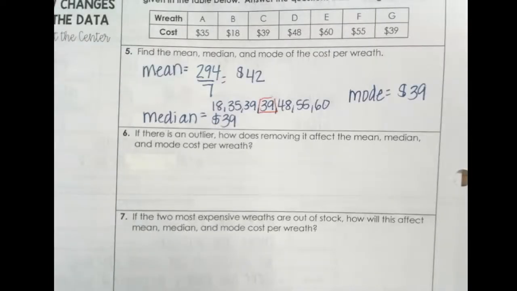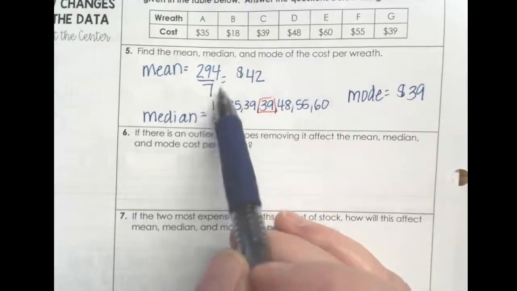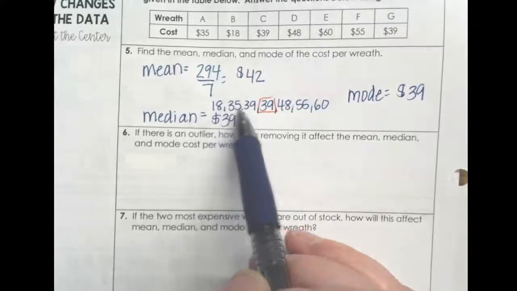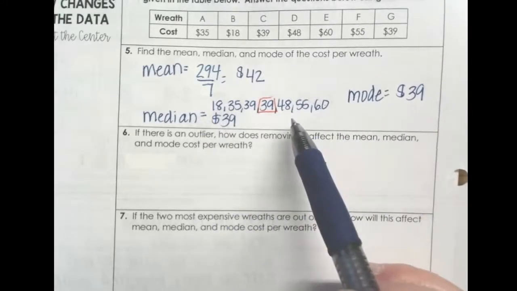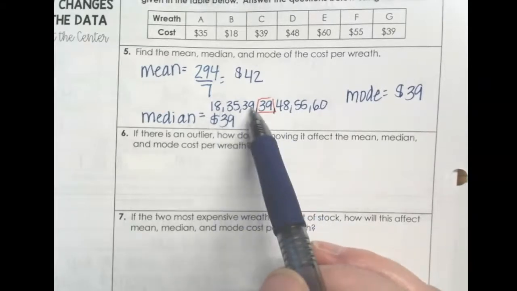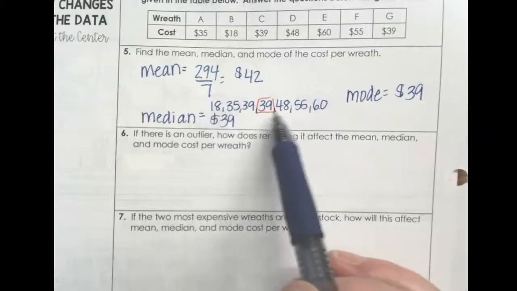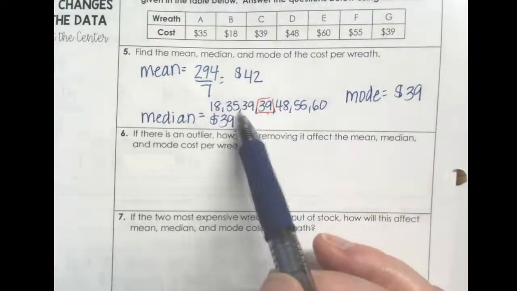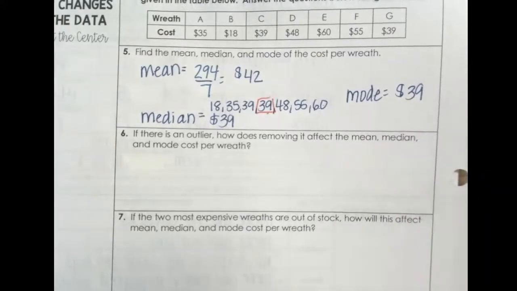All right, for mean, median, mode, for mean, when I added everybody up, I got 294, and there were 7 data values, so I had a mean of $42. I put all of the numbers in order, smallest to biggest, and there were a total of 7, so there was an exact middle. And I can tell because there's the same number of numbers on each side. There's 3 to the left and 3 to the right. So 39 is my median. And the number 39 happened twice. It's the only number that was actually duplicated. So my mode is 39.